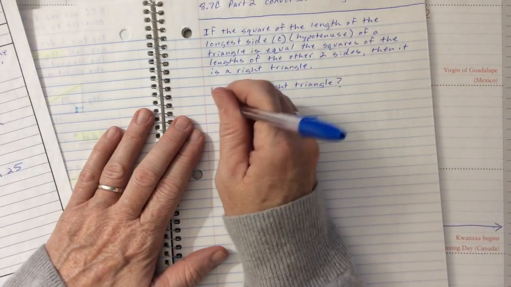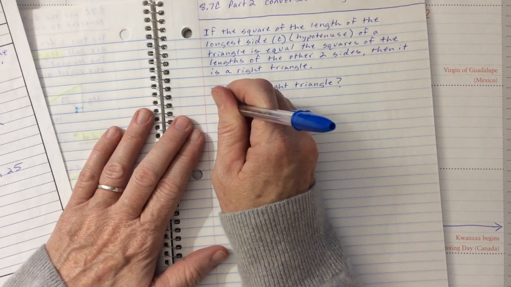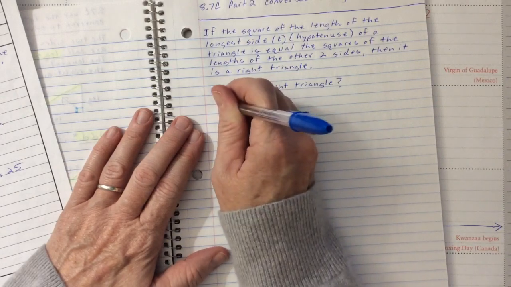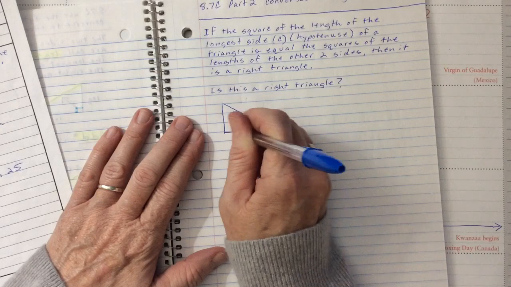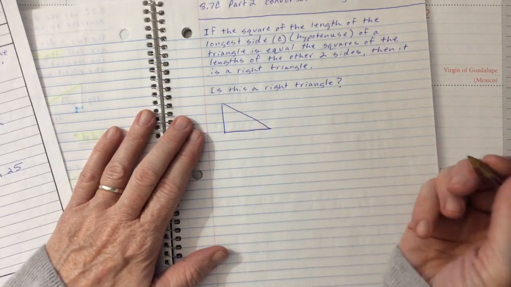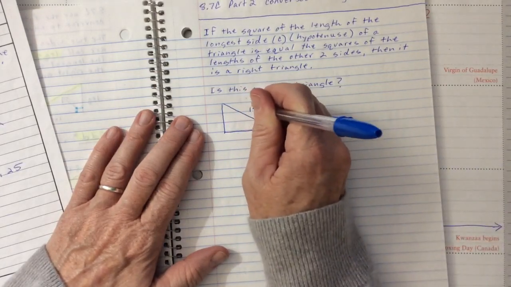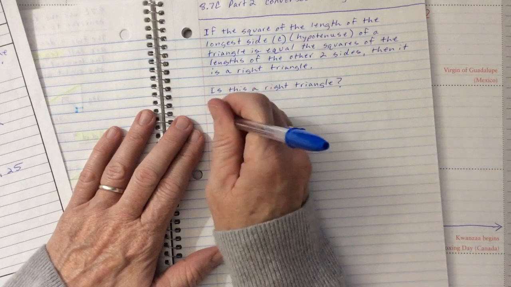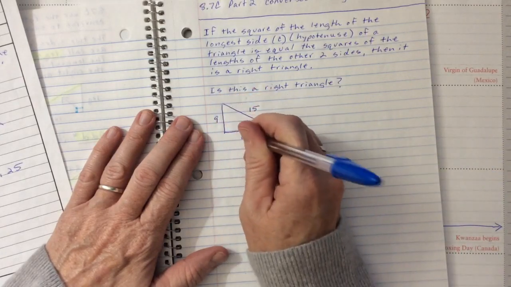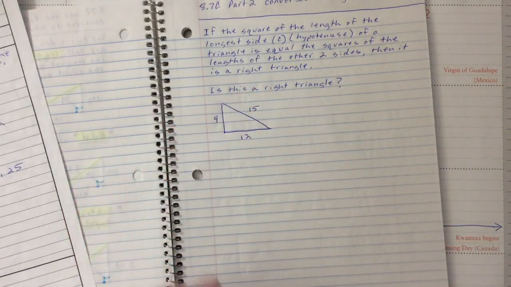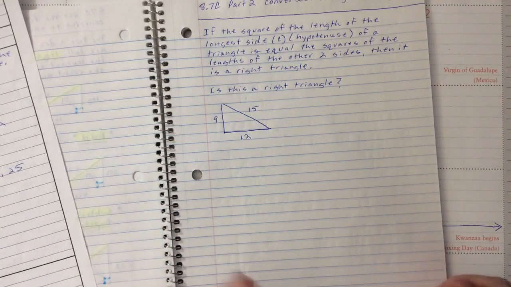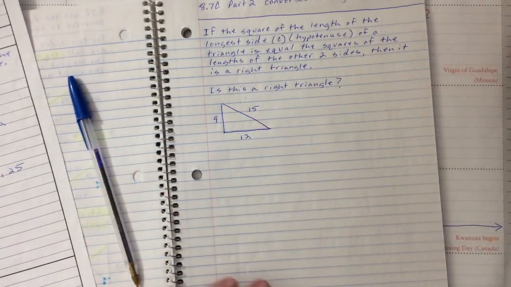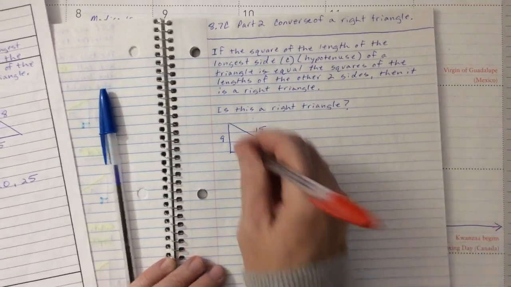And then they will have an example, like let's say they have a triangle with a 15, a 9, and a 12. So we need to figure out, is this a right triangle? And this is how you will do it.